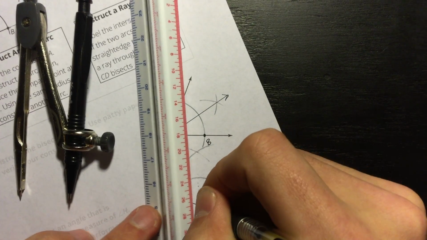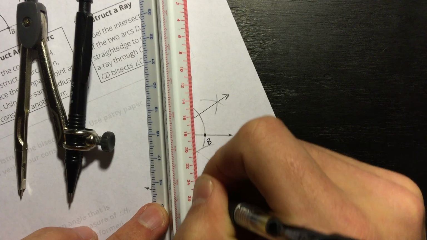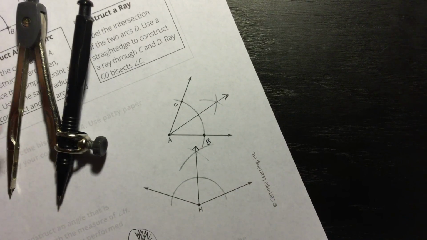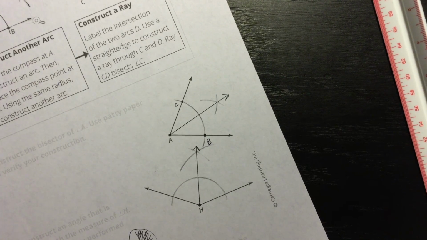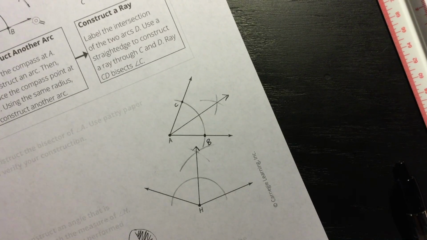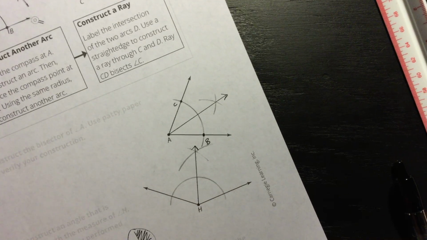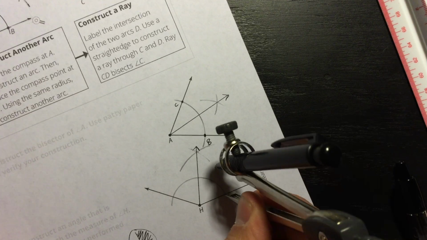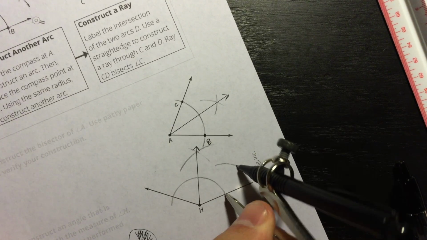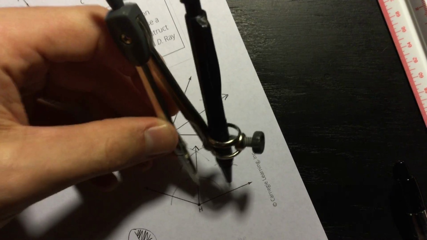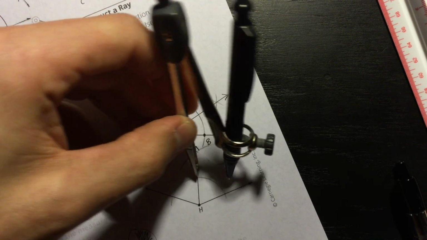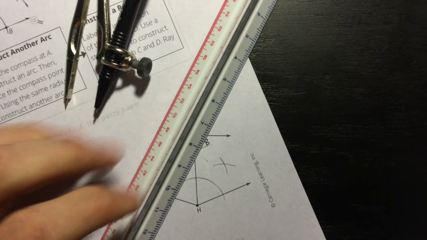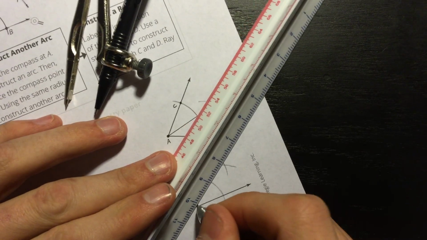Okay, so now I can go from my vertex through this line. Okay, so that's half. And now what I need to do is the same thing, and I'm going to half it again. The nice thing is I already have this arc constructed here, so I can just make some points out here that intersect. 1 and 2 that intersect. There we go. And then I can connect these with my straight edge.